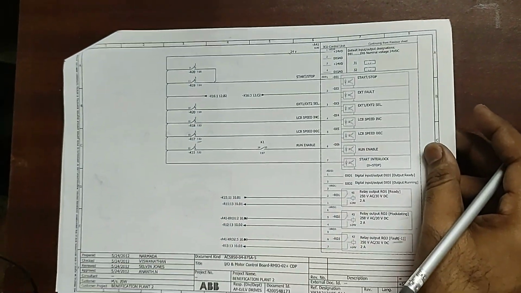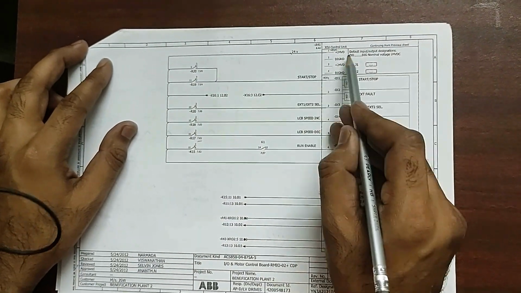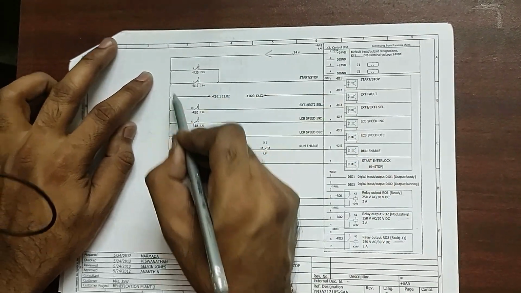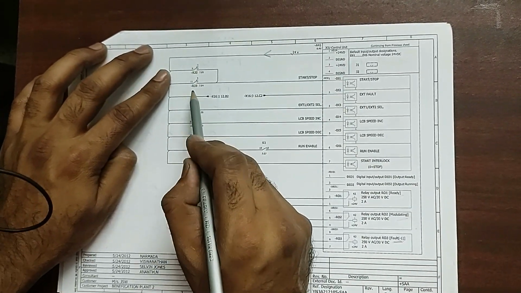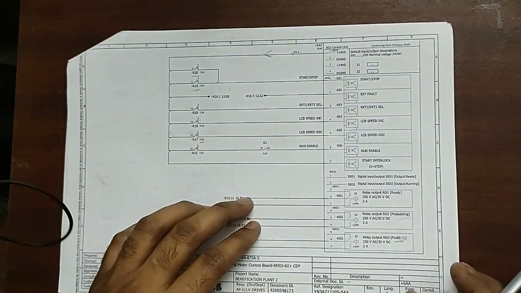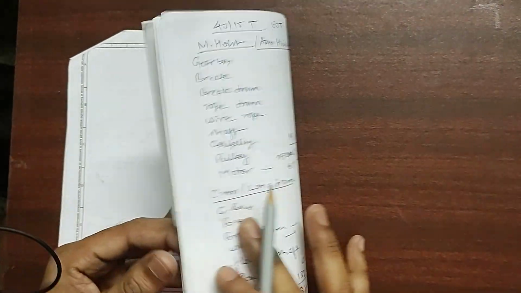Now we'll come to this point. This is important again. This is 24 volt. The drive control unit will generate 24 volt, and it will come like this. And here it is start and stop, R20 or R19, page number 7. We'll go to page number 7. This is very important.